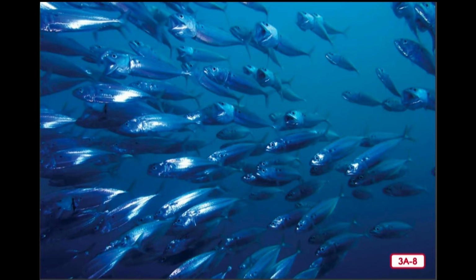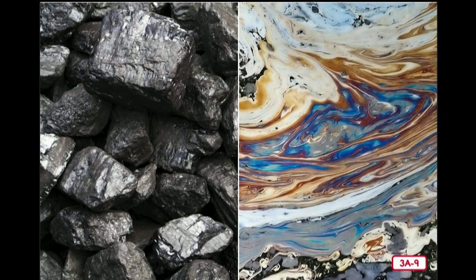Here's a school of fish. A school is another name for a group of fish. You may go to school too. There are groups of children there. This school is all about fish, though. Fish are important natural resources too because some people and animals eat them. In fact, some animals eat nothing but fish.